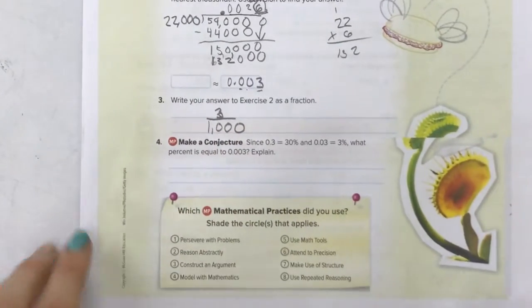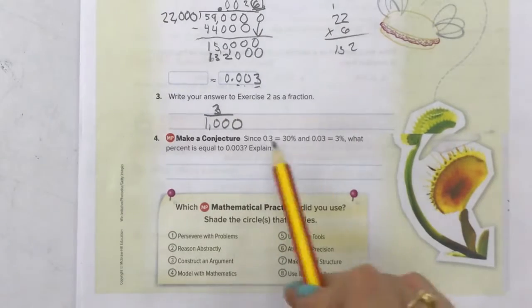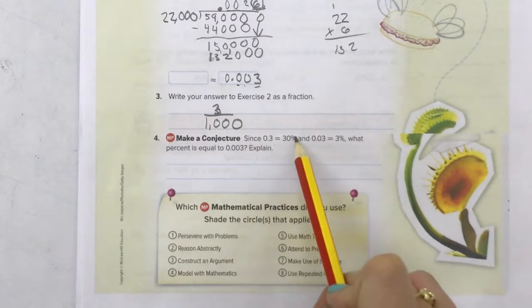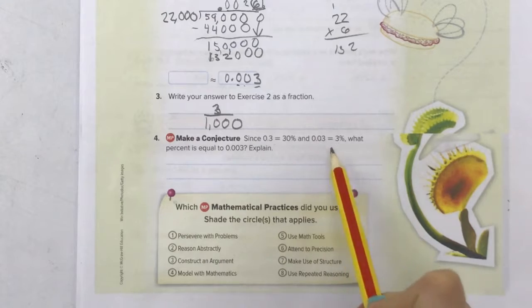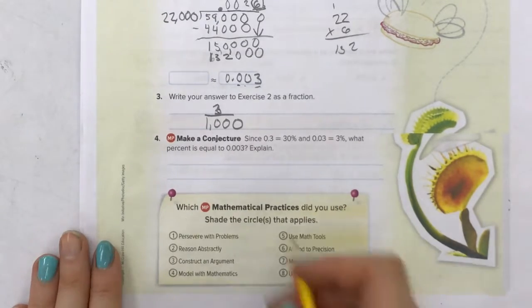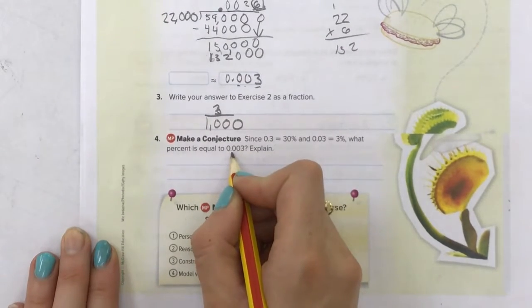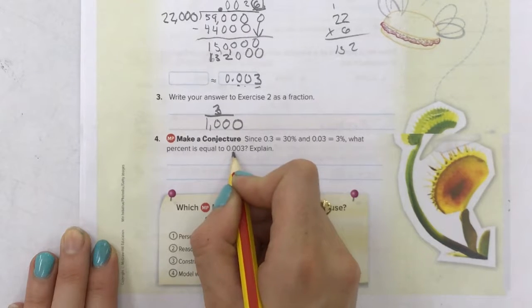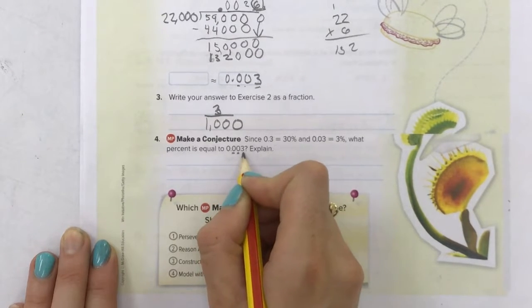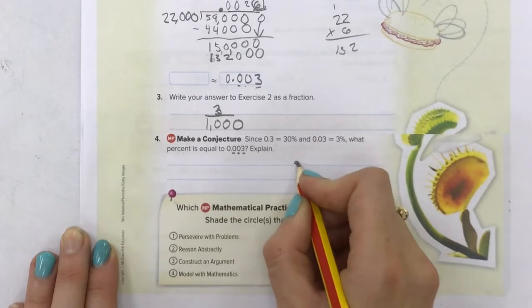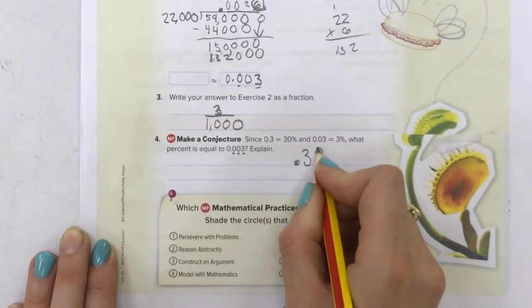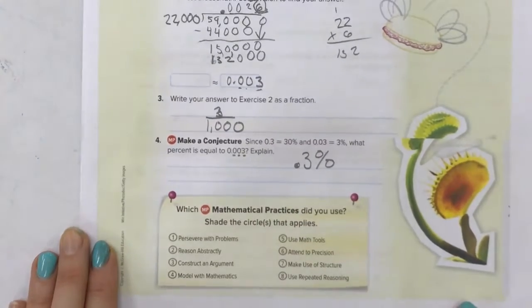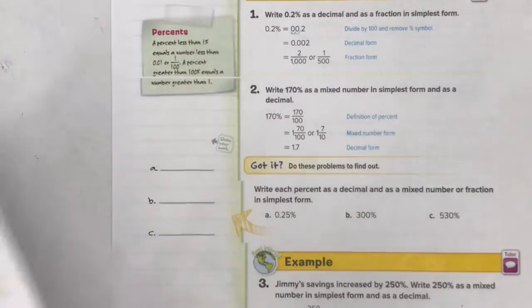So 3 over 1,000. Since 0.3 is 30% and 0.03 is 3%, what percent is 0.003? So that would be 30, that would be 3, so this is 0.3. So 0.3%. Okay, flip it over.